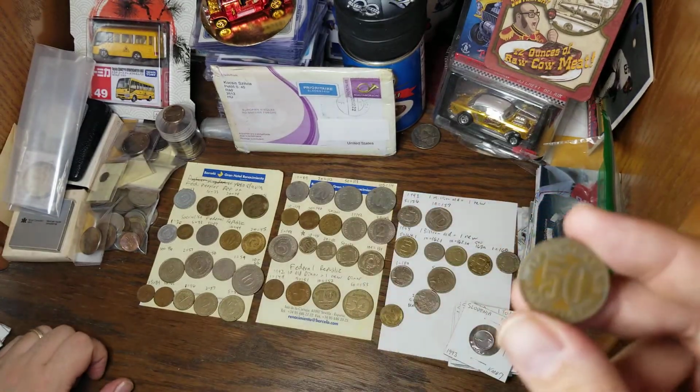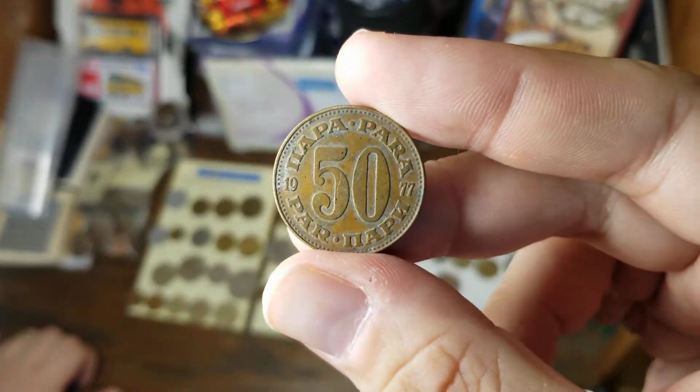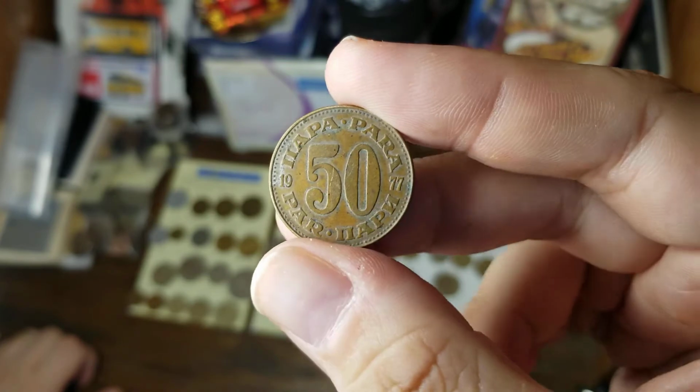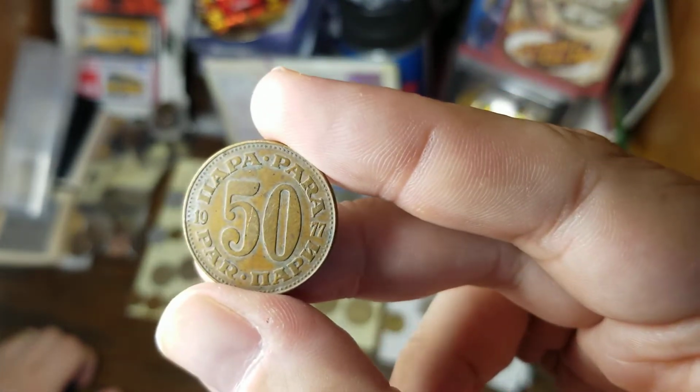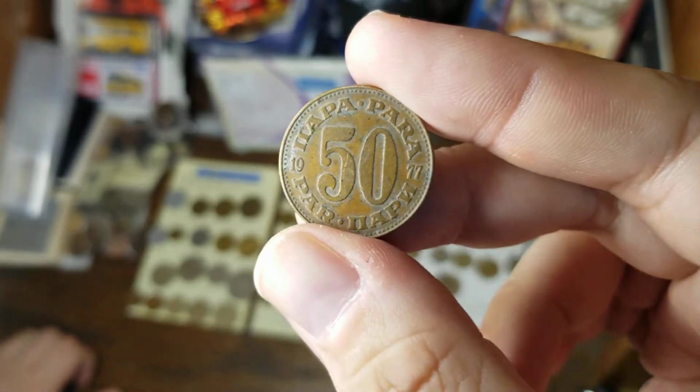Next, we have a 50 para coin, which is KM46. This coin dates 1977. There are 2 versions of this coin, depending on the thickness of the 0 in 50.